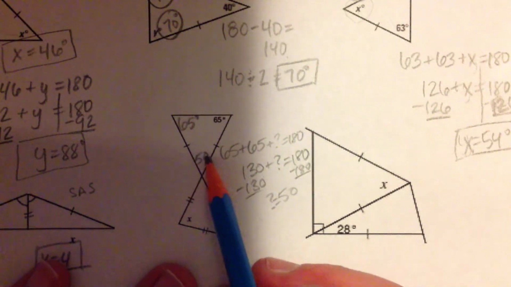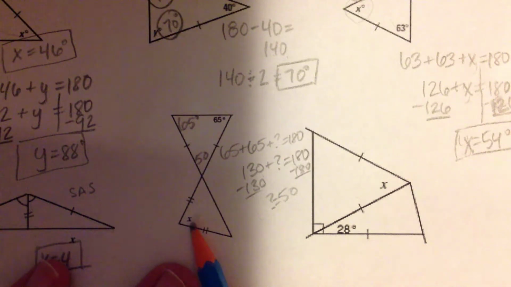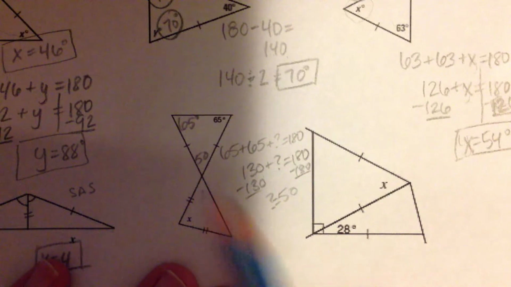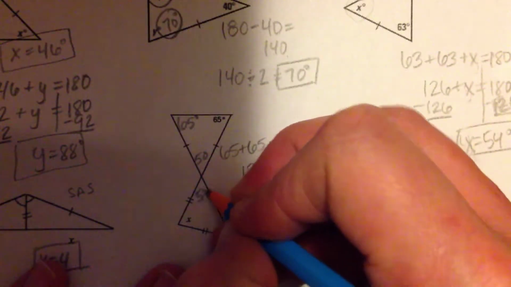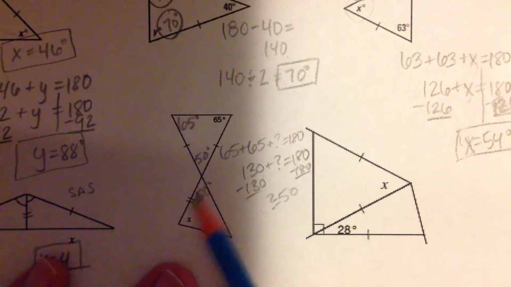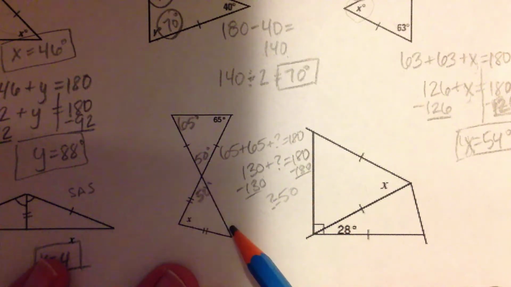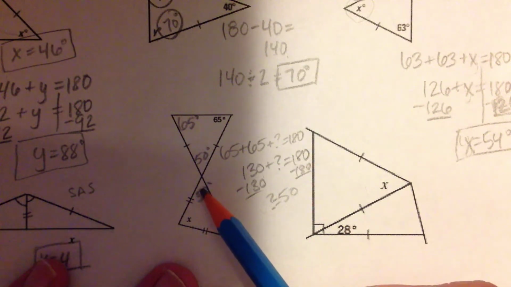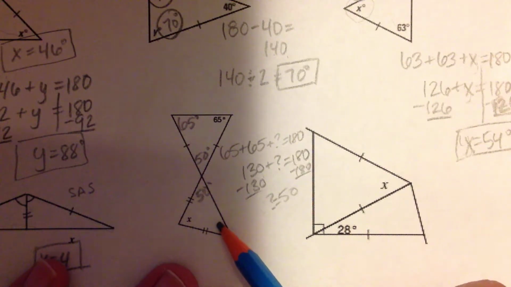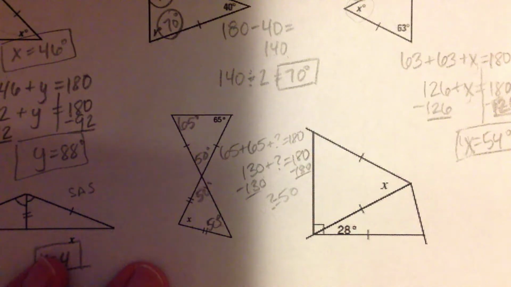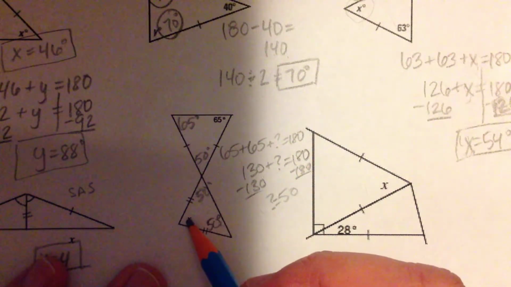Alright, we still haven't got our answer because we're still looking for x down here. So let's do a little bit of logic. We know that since this is 50 degrees, this one must also be 50 degrees because of vertical angles. Alright, further, we still haven't got to the x yet. What I do know is that this angle and this angle are base angles because they're across from my legs, the congruent legs. So if this angle is 50, this angle must also be 50 degrees.